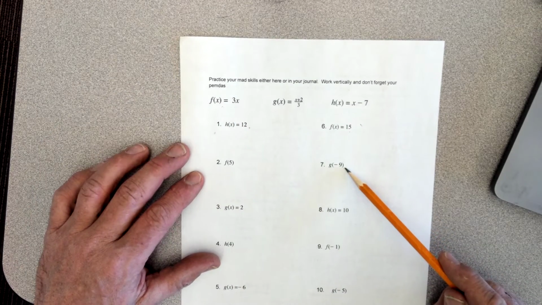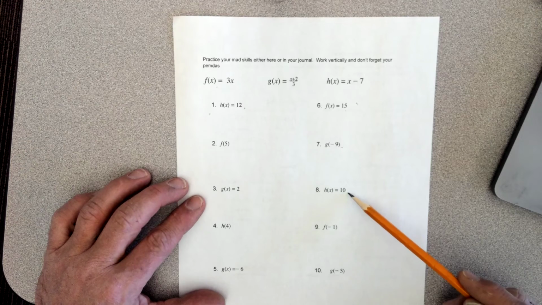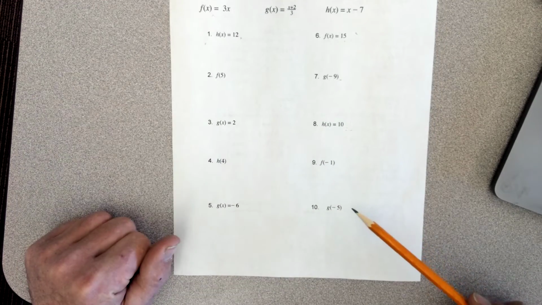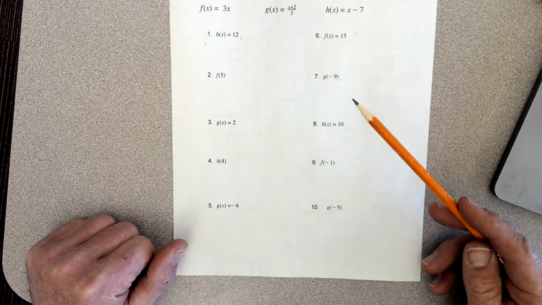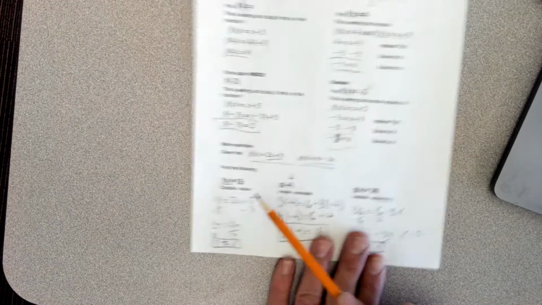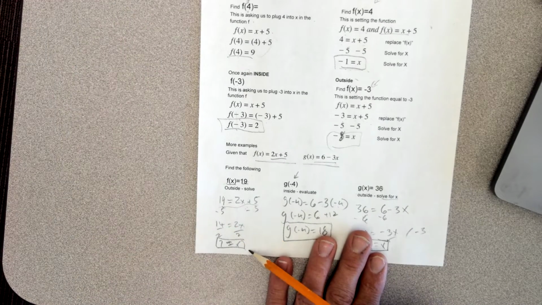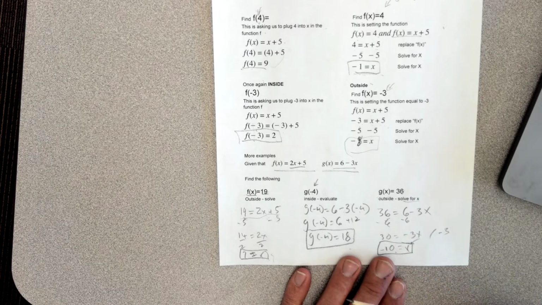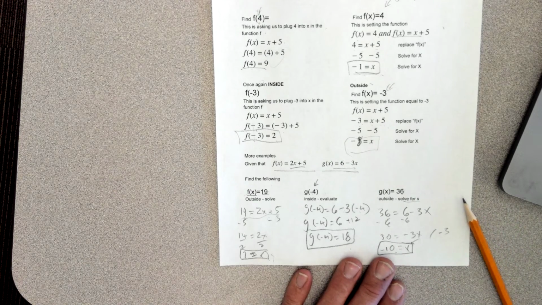These are inside, so we're going to plug them in. Here's outside, we're going to set the functions equal. As you go through, just say outside or inside, and then you're either going to set the function equal to it and solve for x, or you're going to plug in and evaluate. Anyway, I hope this is helpful for homework 20.